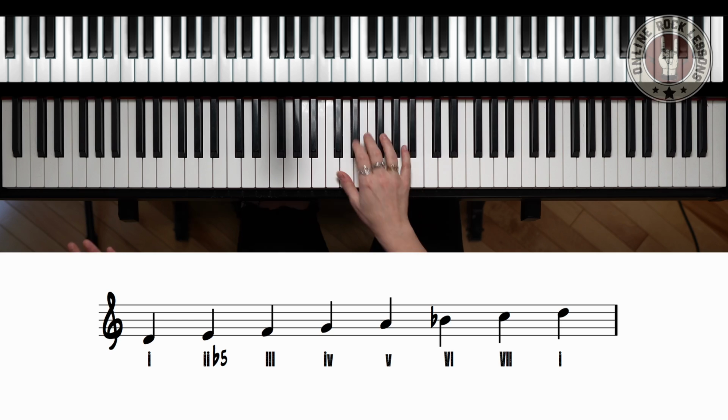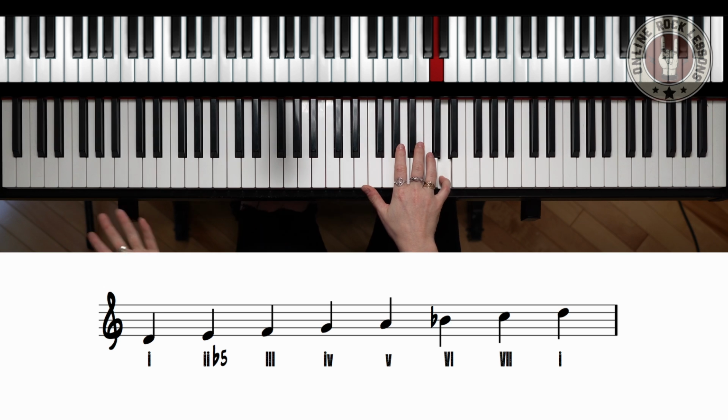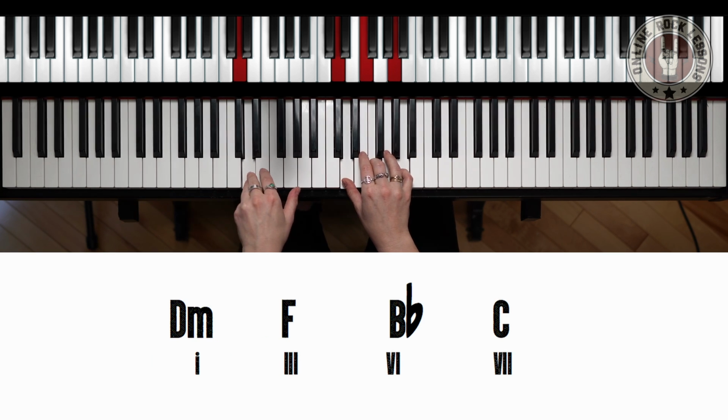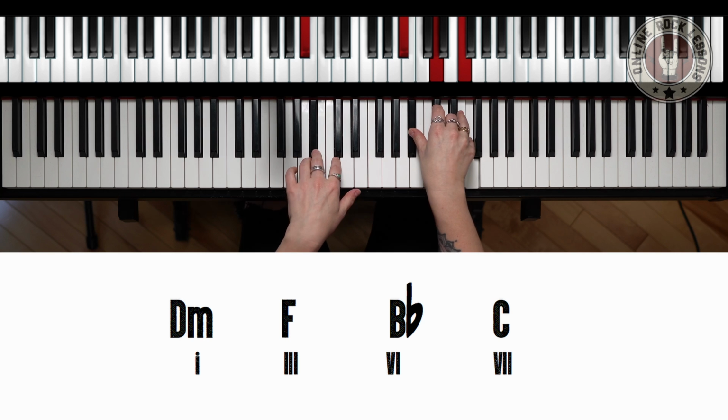Also, something that is very important is to transpose this chord progression. For example, if I use a D minor scale, let's do this chord progression in D minor. So D minor has a B flat here. So the first chord in D minor would be D minor. The third one is F major. The sixth one is B flat.